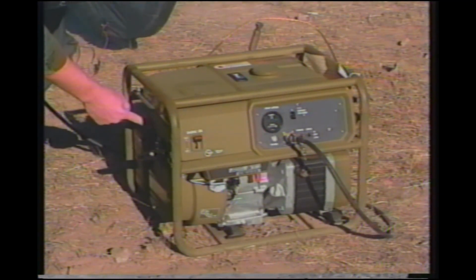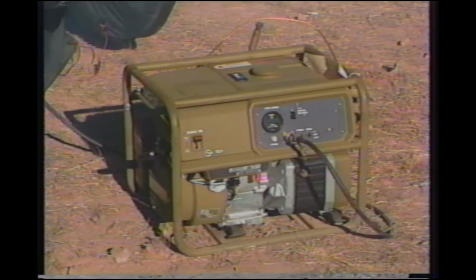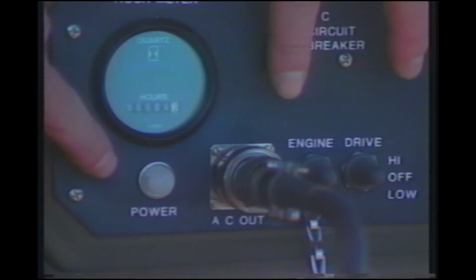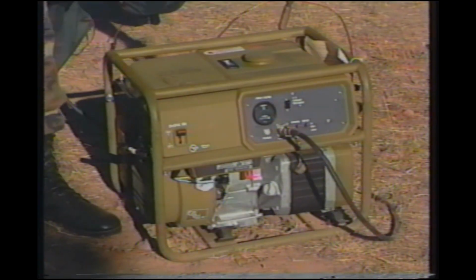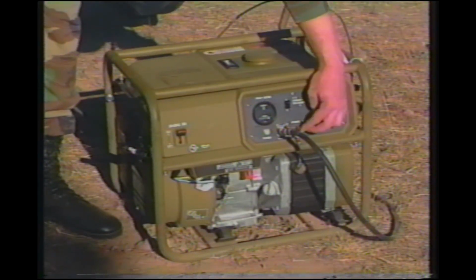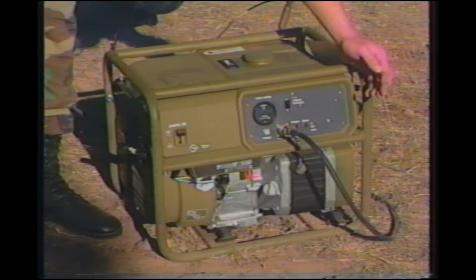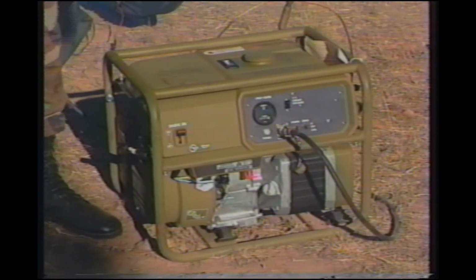Once the generator is started, and as the engine warms up, move the choke lever to the open position. Next, place the AC circuit breaker in the on position and ensure that the power lamp is lit. During operation of the generator, the operator should turn the thermal engine and drive switches on and off. To verify that they are working properly, the operator should listen for the power fluctuation.